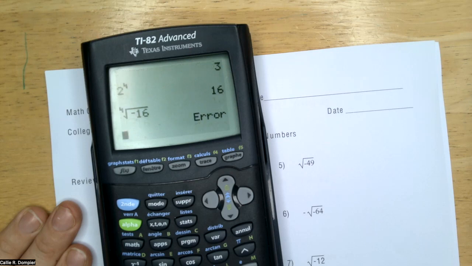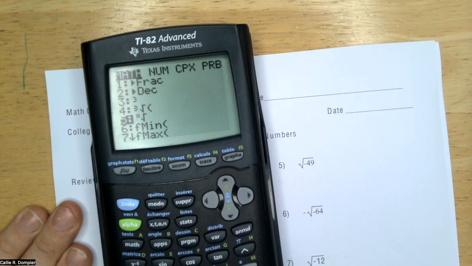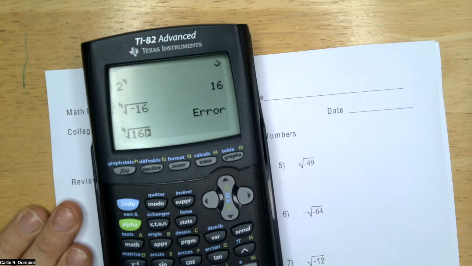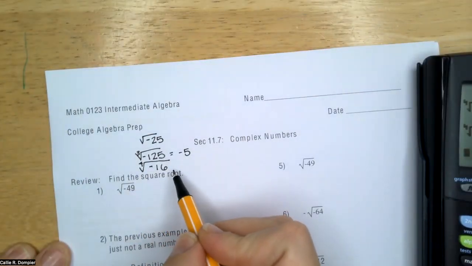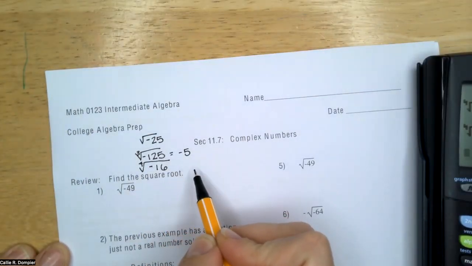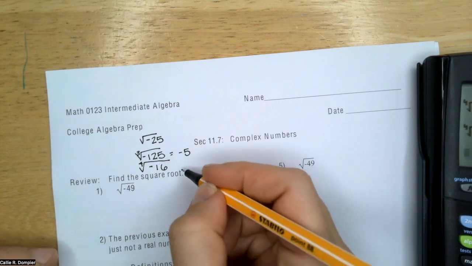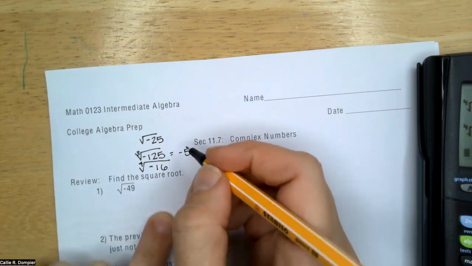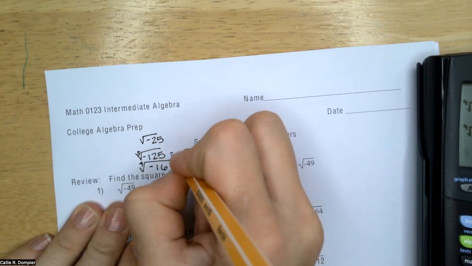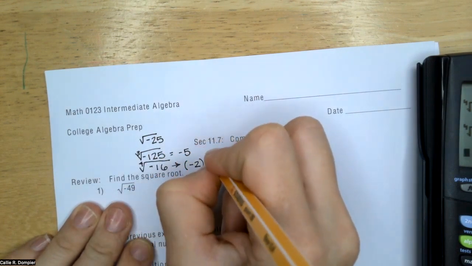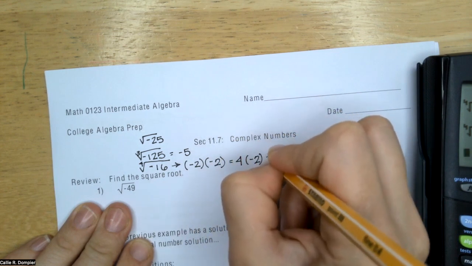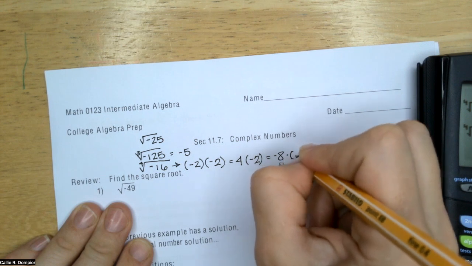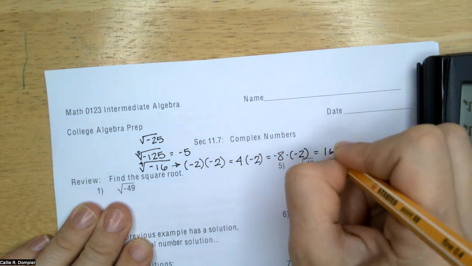It's a non-real answer, but the fourth root of 16 is a real answer because 2 times 2 is 4, times 2 is 8, times 2 is 16. -2 times -2 is a positive 4, times -2 is -8, times -2 is a positive 16.